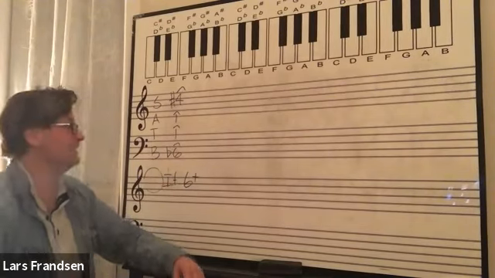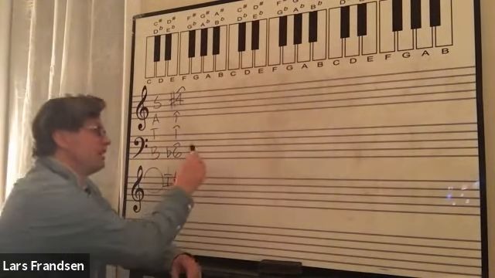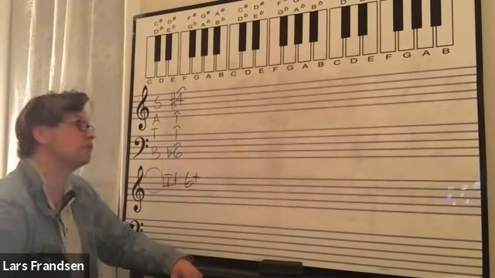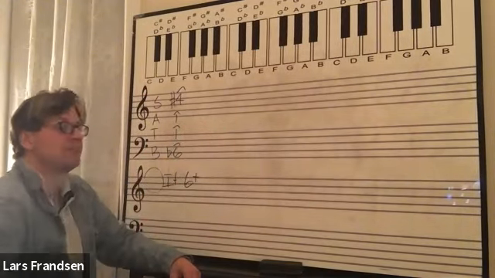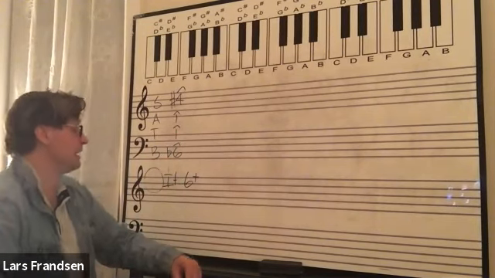Go figure, right? I mean, there are many more aspects to it when we start writing progressions using these chords. We have to have more skills, but spelling out these augmented sixth chords proved to be not such a big deal, actually.